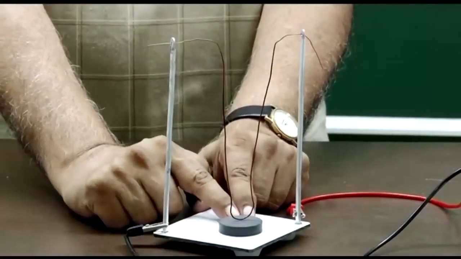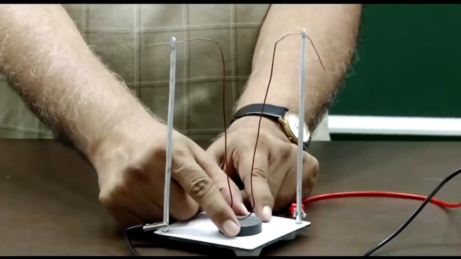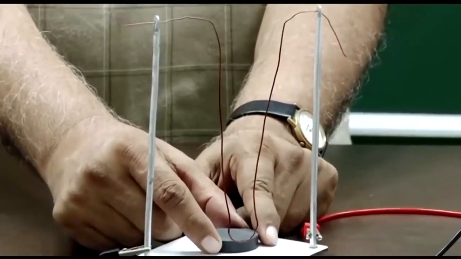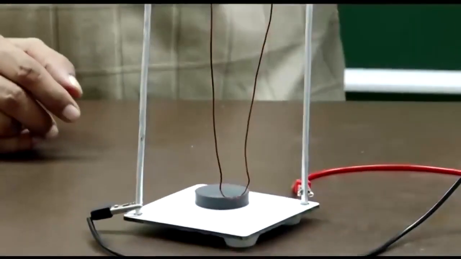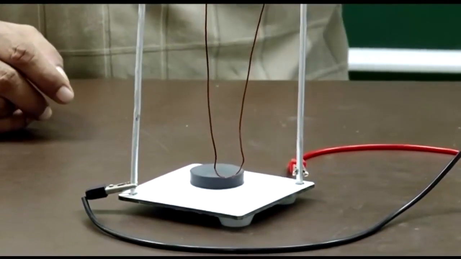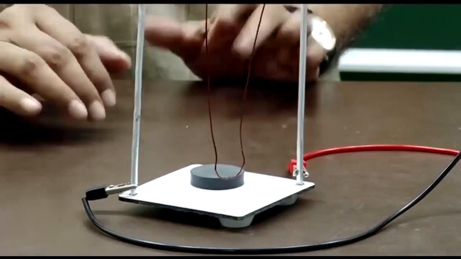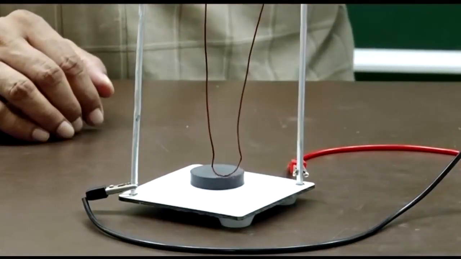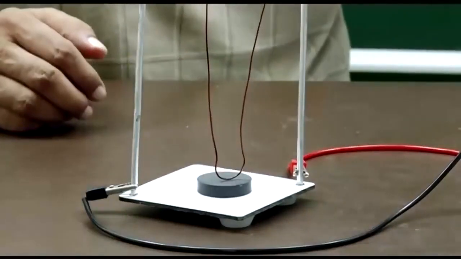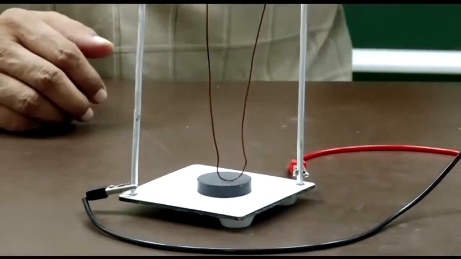Now, if I move this magnet and place it somewhere here, let us see what happens when I put on the power. It comes towards me. At this position it comes towards me, and at this position it goes away from me.